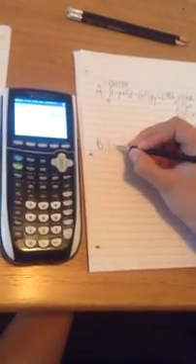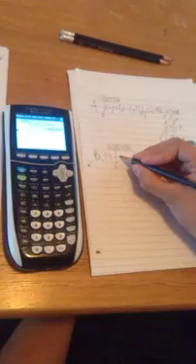Now for B. B is asking us to find the volume. So what we're going to do is the same thing, except it's going to be squared and multiplied by pi. So pi, 0 to 1.306556.